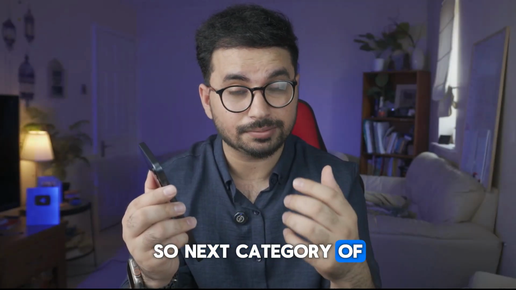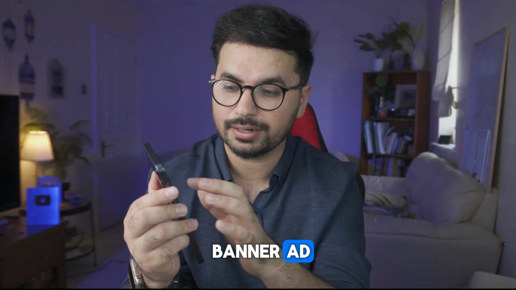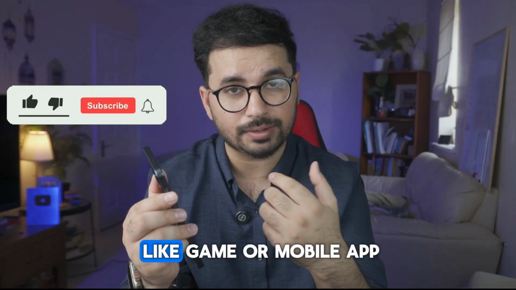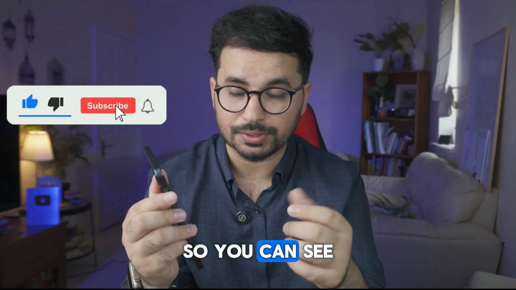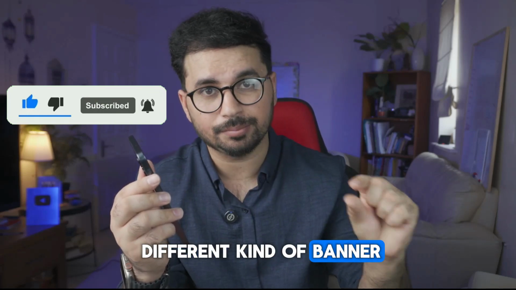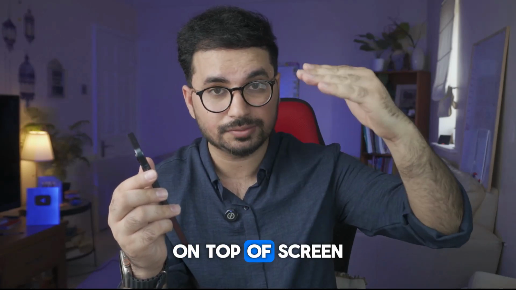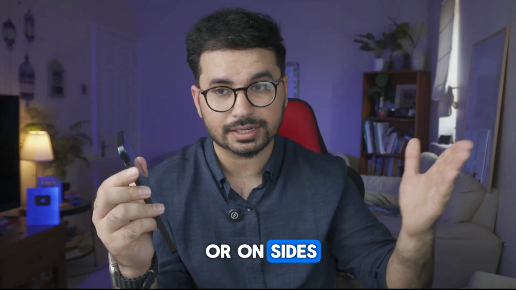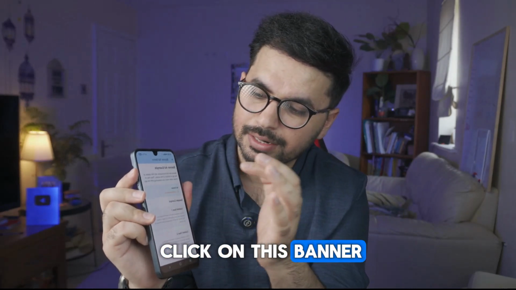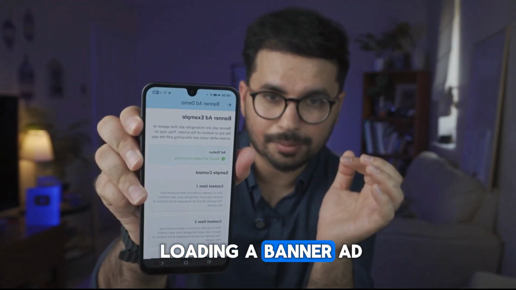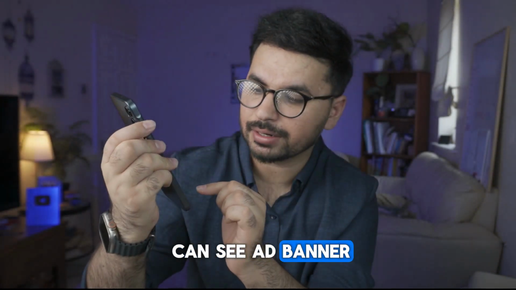So the next category of ads is banner ads. So what is a banner ad? Whenever you open any sort of game or mobile app, you can find different kinds of banner ads on top of the screen, on the bottom of the screen, or on the sides. So let me click on this banner ad button in here. Right now it is loading a banner ad, and now you can see the banner ad has been loaded.